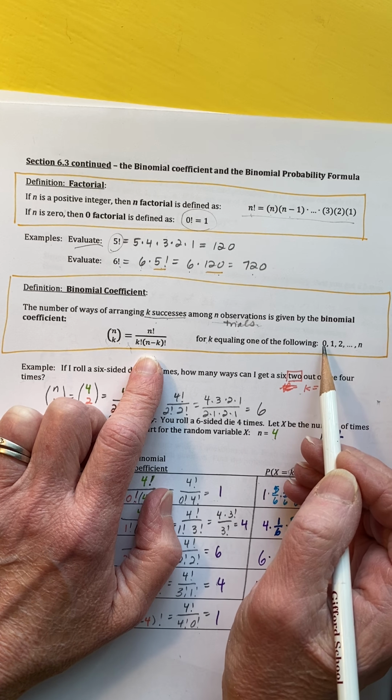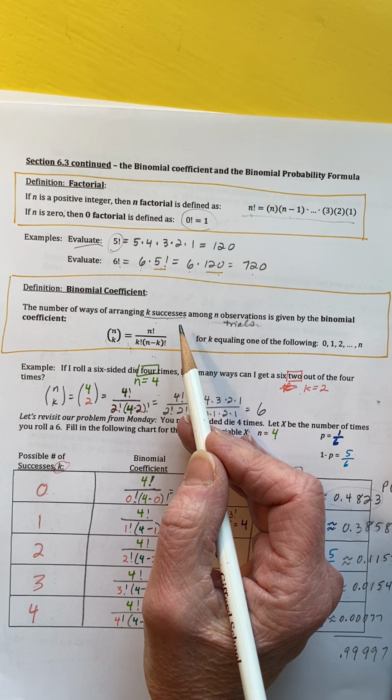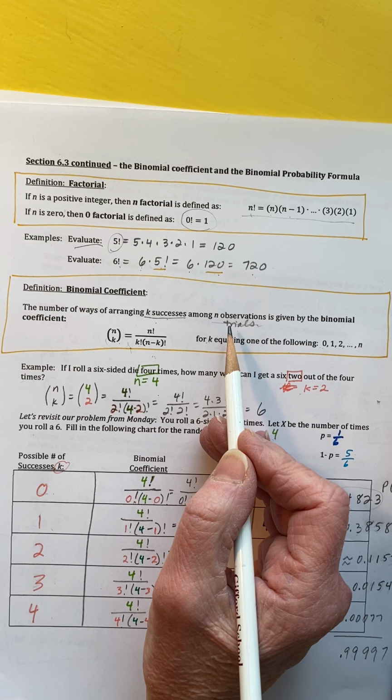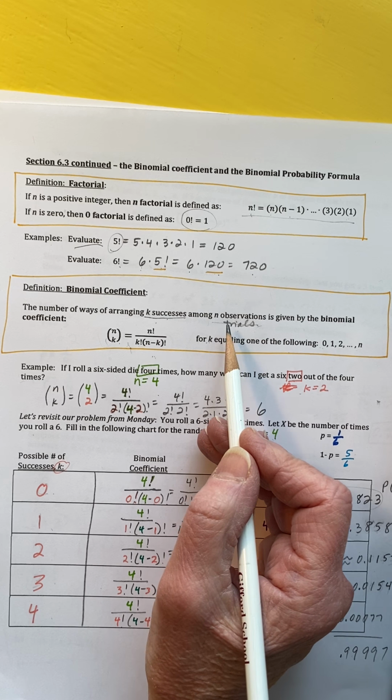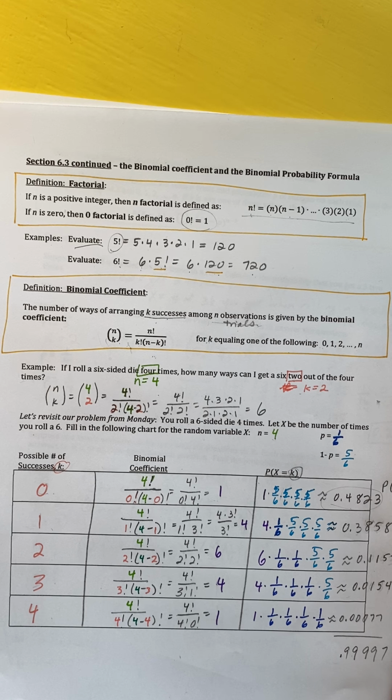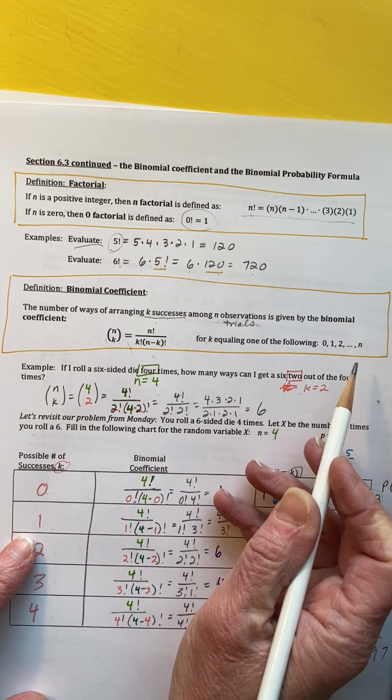And k could be any number from 0 to n, because you can have any number of successes up to the number of trials. You can't have k bigger than n because, say, in our example of rolling the die, we rolled the die 4 times. You can't have the outcome get a 6 5 times because we only rolled the die 4 times. Now, if I rolled the die more times, then you could get a 5. But for our definition of x, which was the number of 6s you get when you roll a die 4 times, the largest number of successes you can get is n, which is 4. So that's what that's saying.